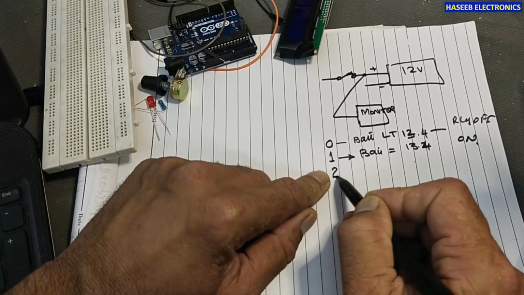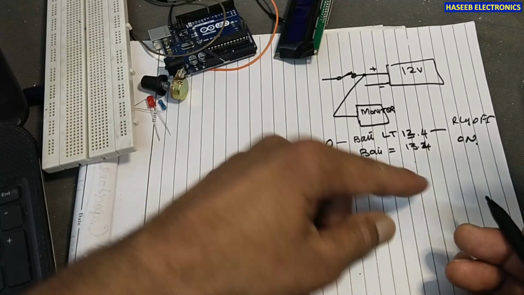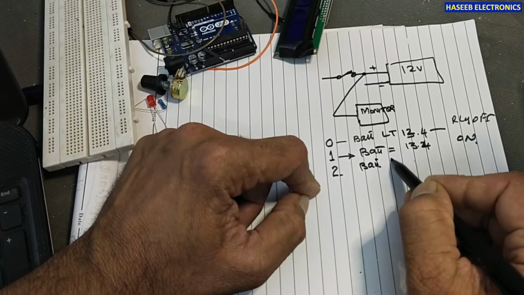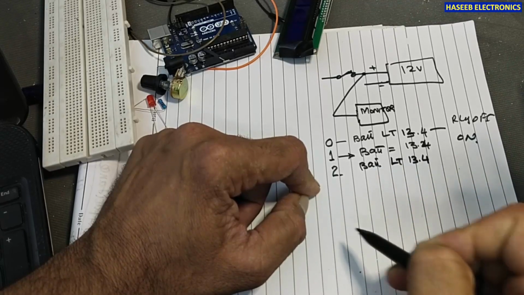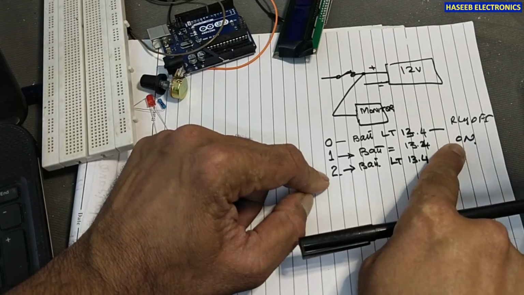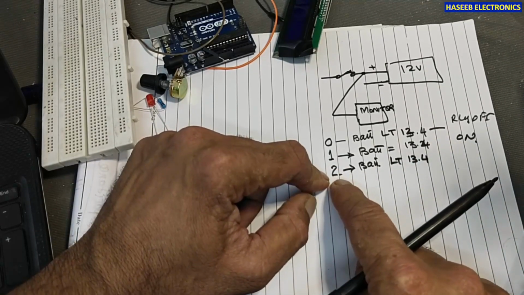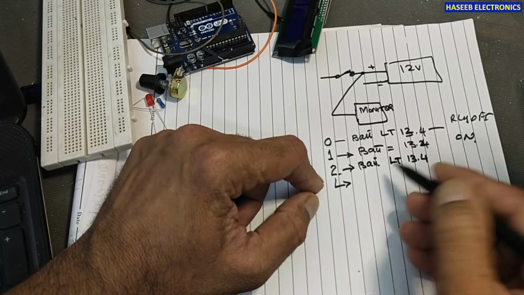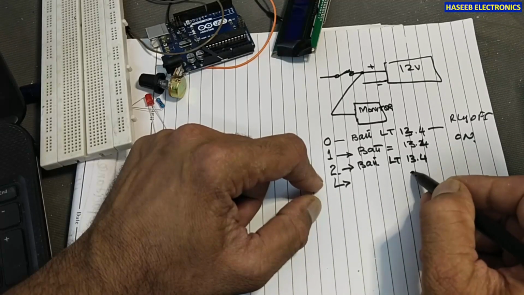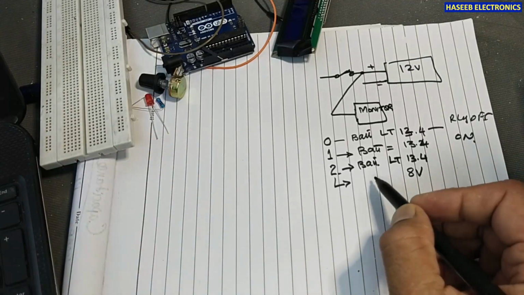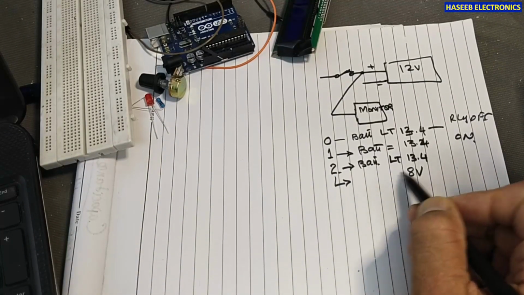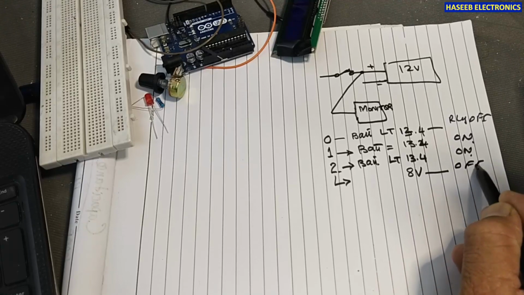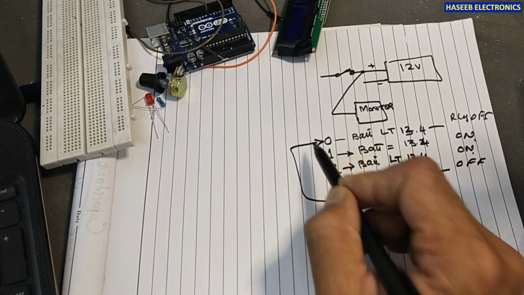Then the next condition, that the battery is charged and recently it is disconnected. So the battery is less than 13.4 volt and it is now disconnected. This is our third condition. So now we want to remain in this condition until the battery voltage, that is the discharge level, we can say we will cut it at 8 volt. When this condition is valid, the relay will remain on. When it reaches this condition, at that time it will go back to condition 0.